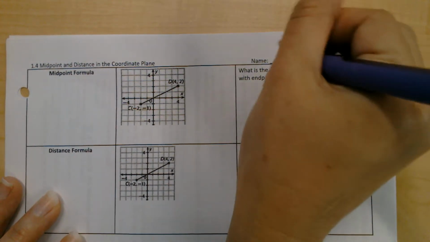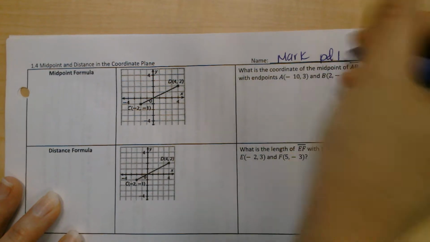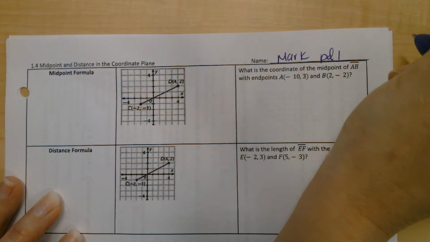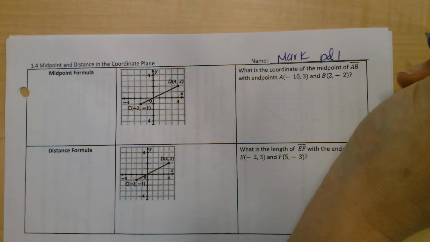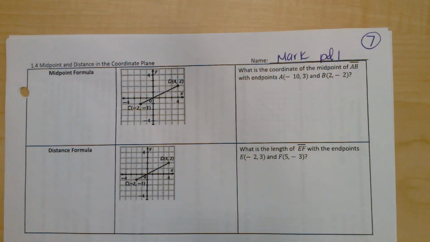So your name goes at the top, and this is period 1, and we are on page, I forgot already, page 7. Oh yeah, the paper is on the counter. Yeah.